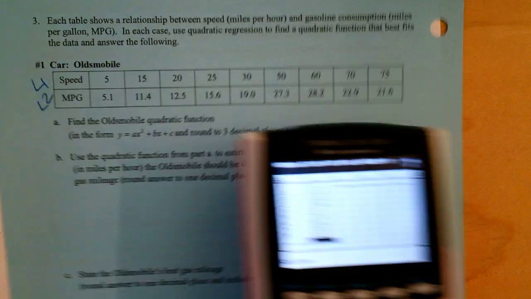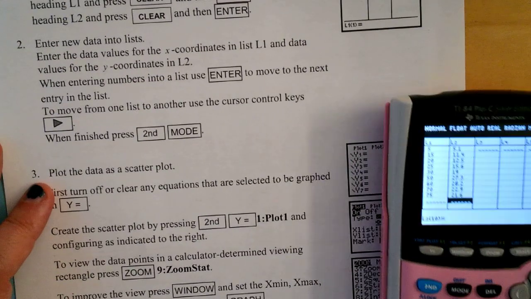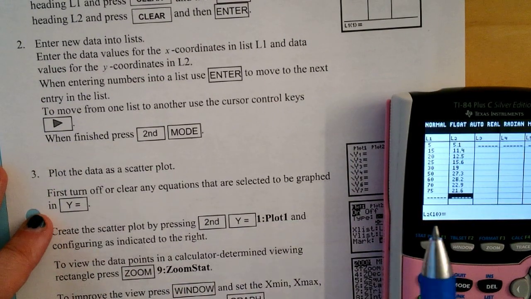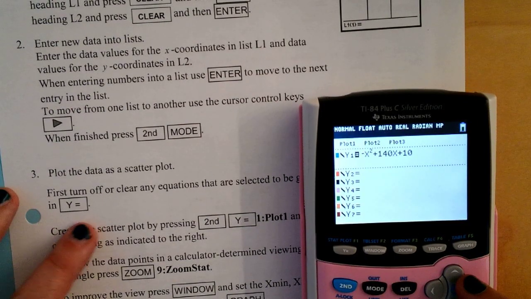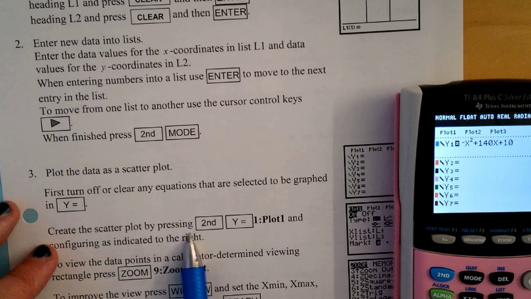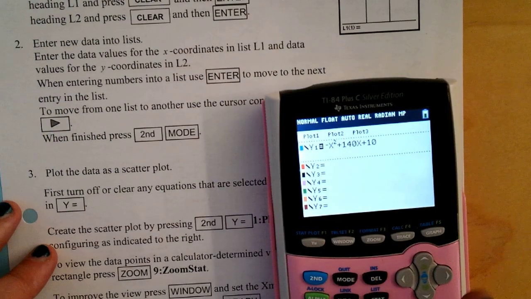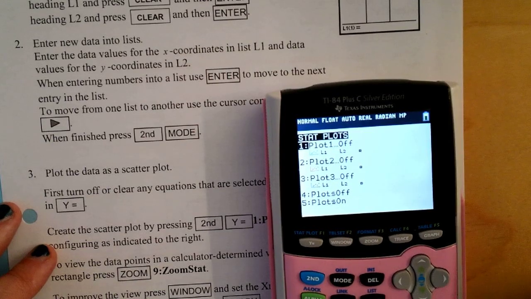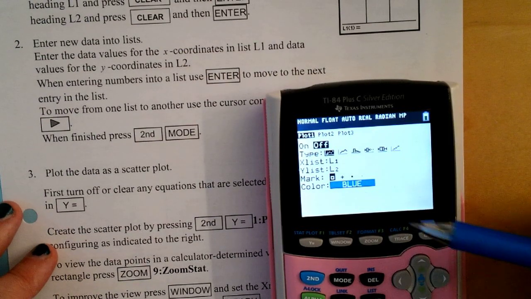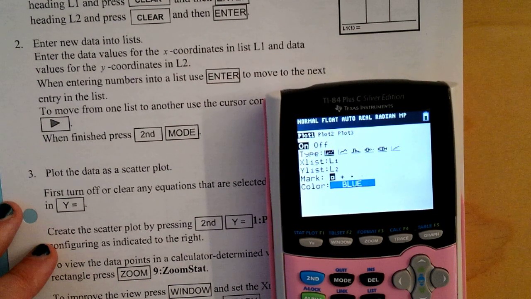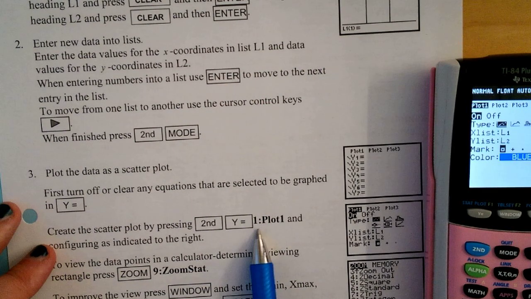So now, next step, if we want to plot it on the scatter plot, we'll go to y equals, and to create a scatter plot, we're going to go second y equals, and you see how it says stat plot, right? So we're going to press enter on that, and then there's lots of different style options, but they're using X and Y as list 1 and list 2. So let's push enter, oops, plot on. Now what do I do? Go back to the instructions.